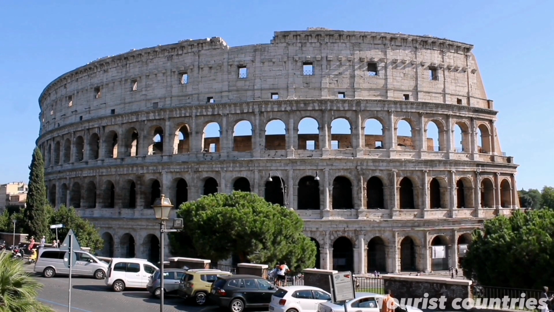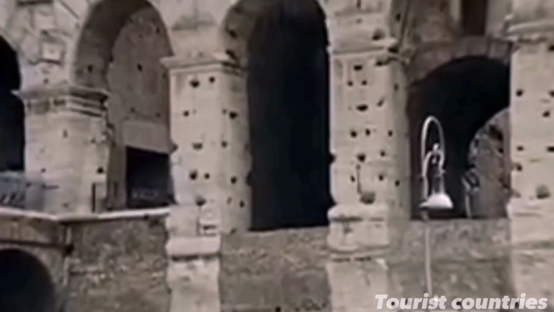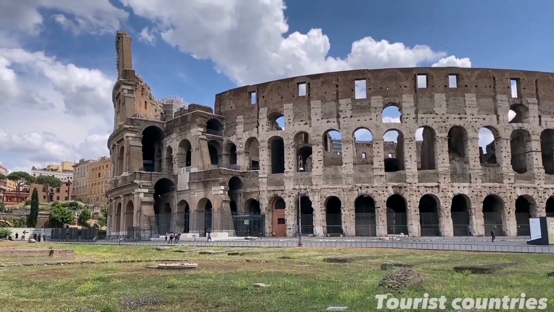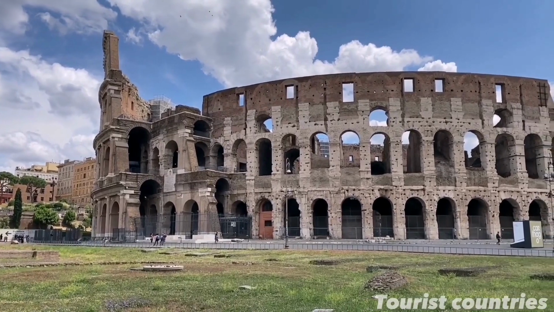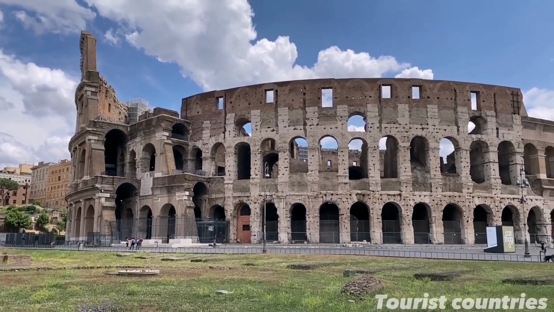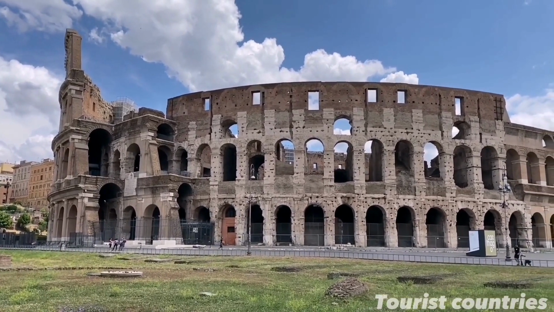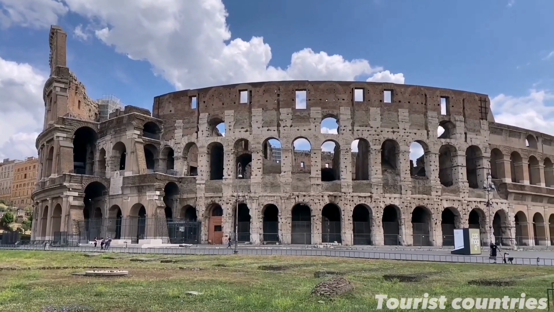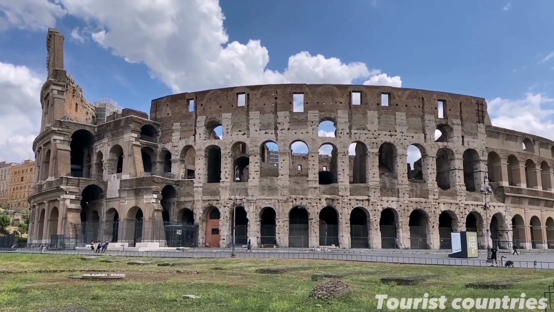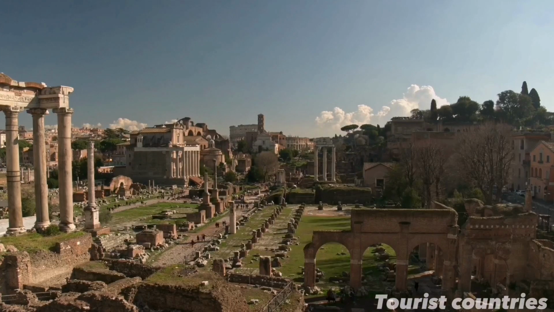The largest amphitheater in the world was built of concrete and stones, and it is considered the largest work ever built by the Roman Empire, as well as one of the greatest works of Roman architecture and engineering. The image of the Colosseum is printed on the 5-cent piece of the Italian euro.